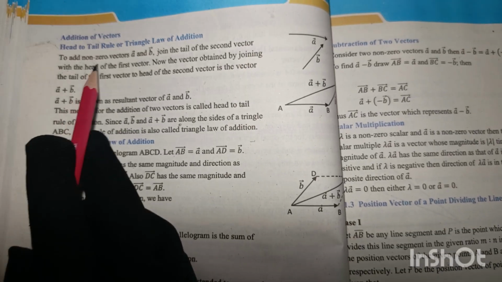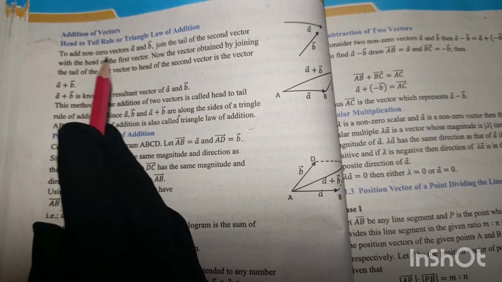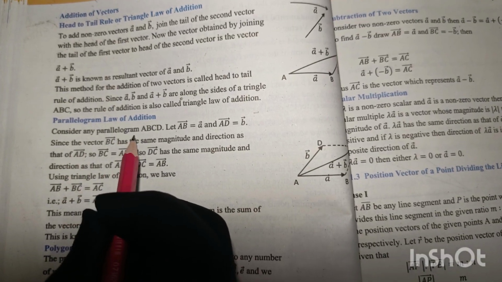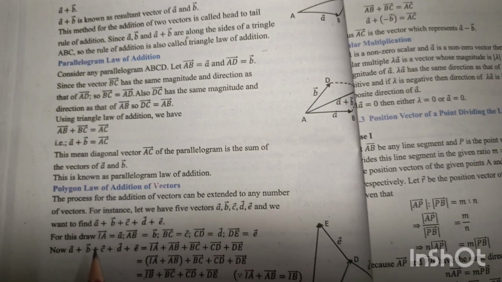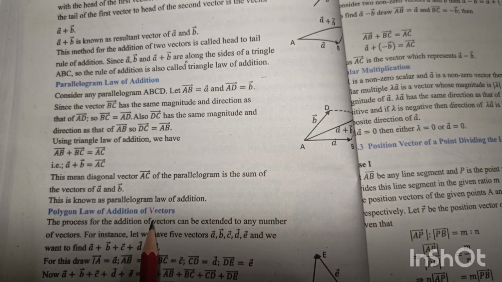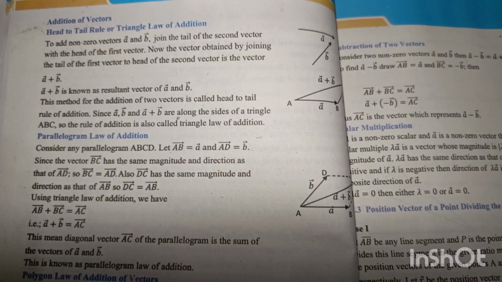Next topic is about the addition of vectors. Two vectors can be added by three methods. The first one is the head to tail rule or triangle law of addition. The next one is the parallelogram law of addition, and the third one is the polygon law of addition of vectors. So there are three methods for the addition of vectors, and you have to know about all these methods.